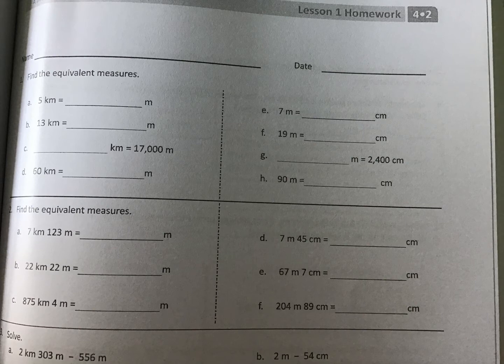Okay, so here is the first page of your homework, and I'm going to do number 1 with you. So if we have 5 kilometers, remember 1 kilometer is equal to 1,000 meters. So if we have 5 kilometers, that's going to be 5,000 meters. Okay, on my next one, I have 13 kilometers. That means I'm going to have 13,000 meters.